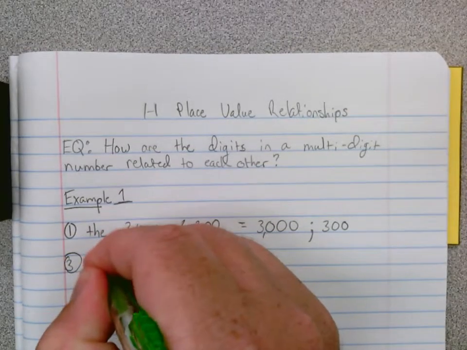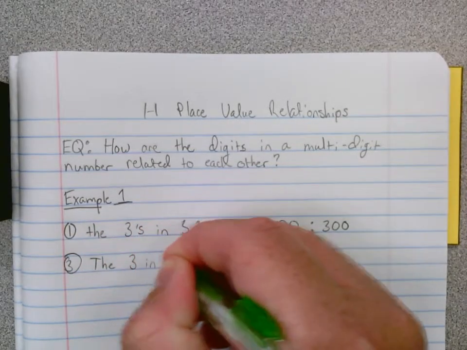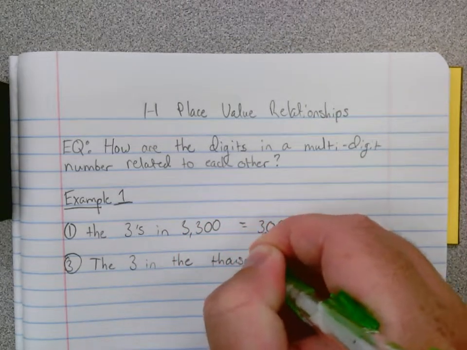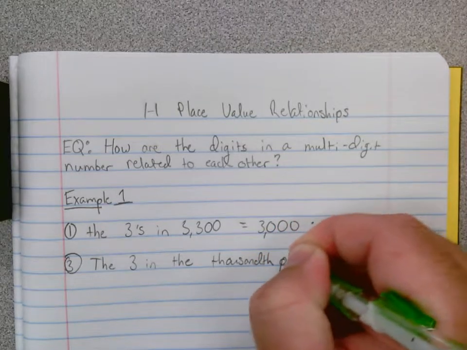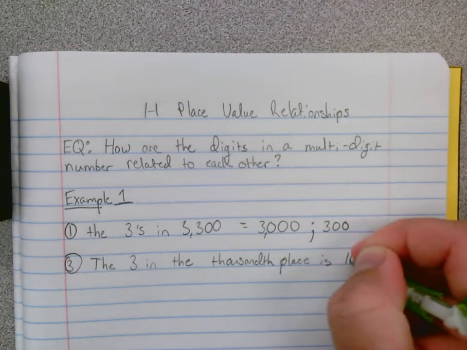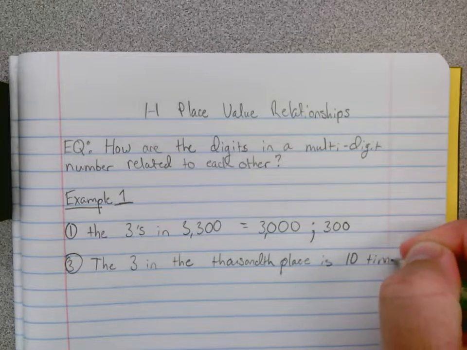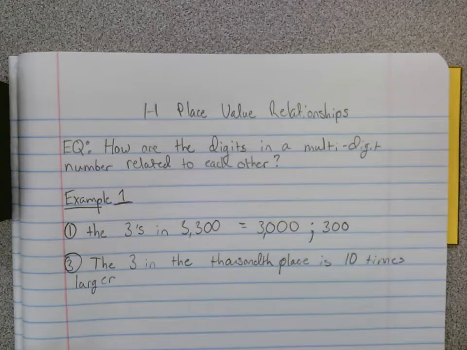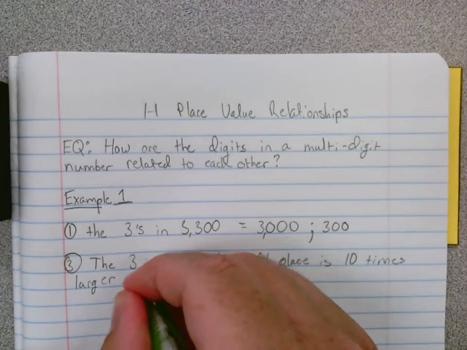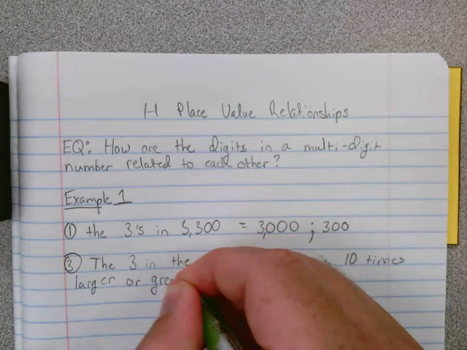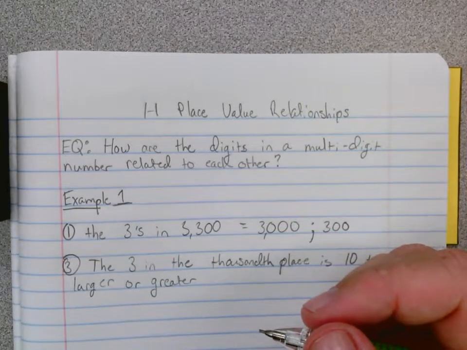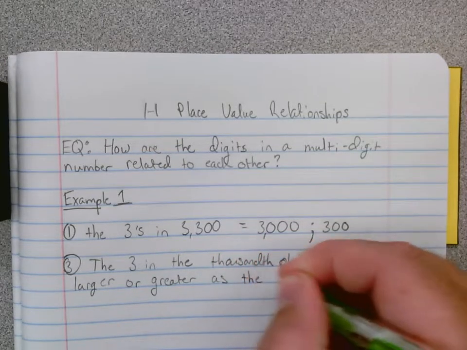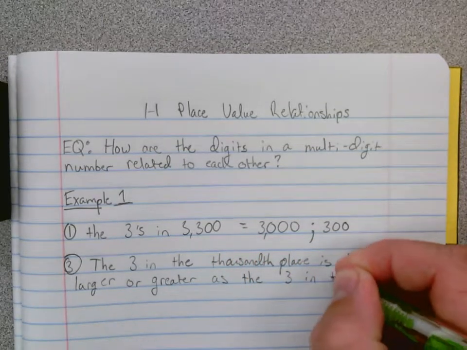So we know that the 3 in the thousandths place is 10 times larger or greater as the 3 in the hundredths place.